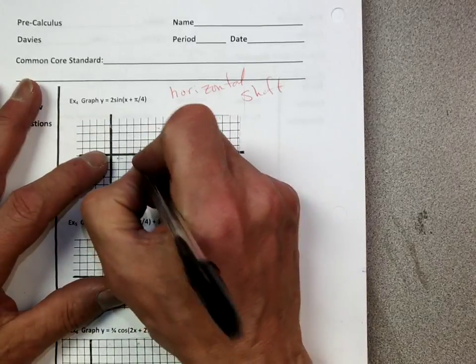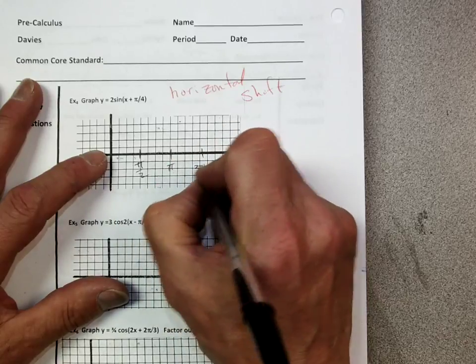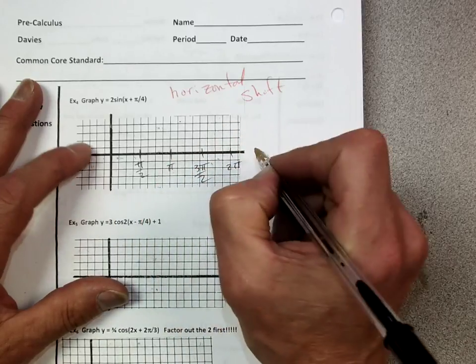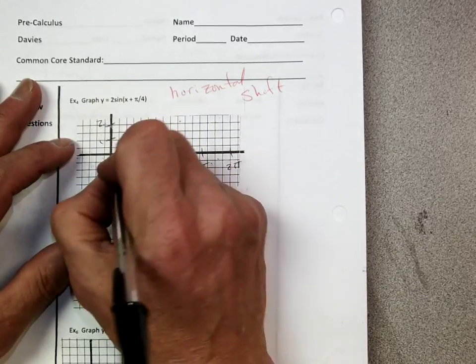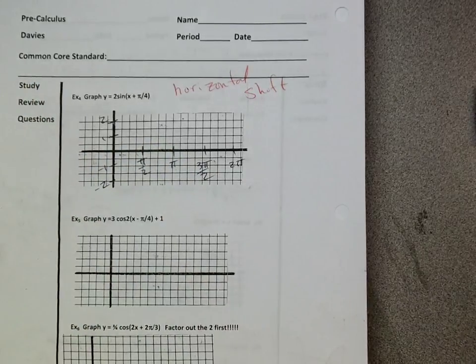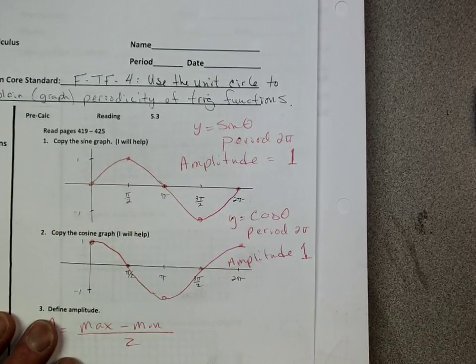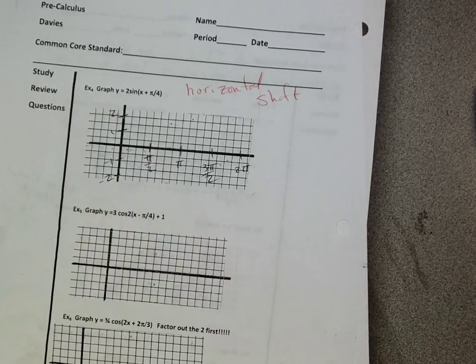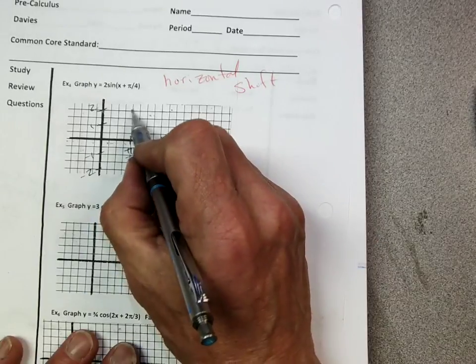I'm going to go pi halves, pi, 3 pi halves, 2 pi, right? And I'm going to go maybe 1, 2, -1, -2, okay? So I got my axes. I'm going to draw first just a normal sine curve, then I'll shift it, okay? It does have an amplitude of 2. So in pencil, I'm going to draw my sine curve, and it's going to look like this.